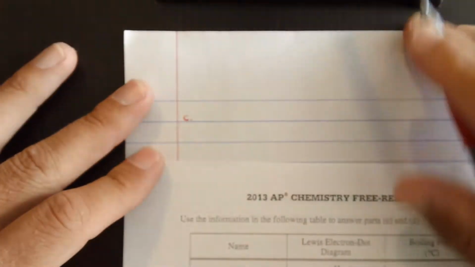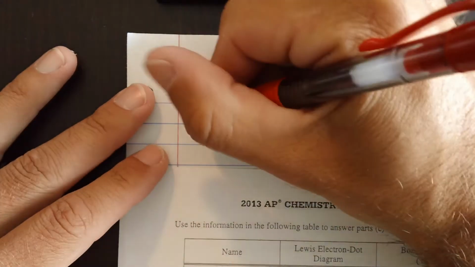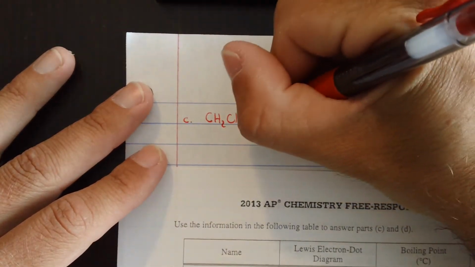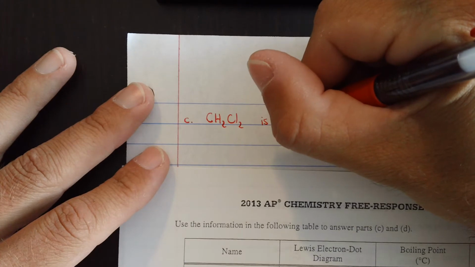So dichloromethane in part C, the CH2Cl2, is polar.